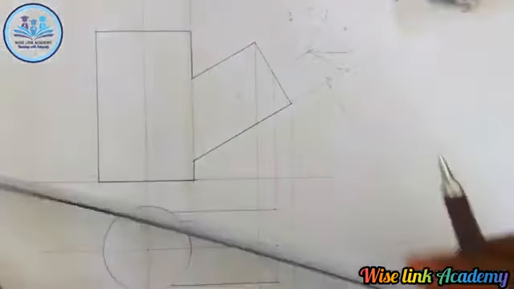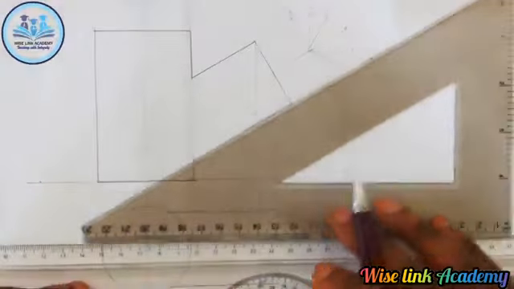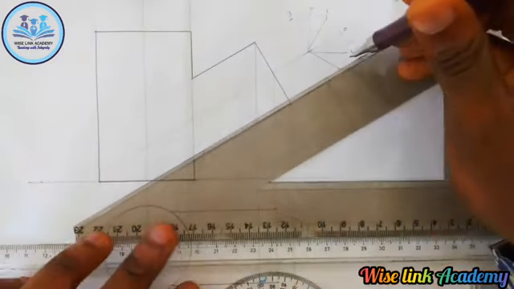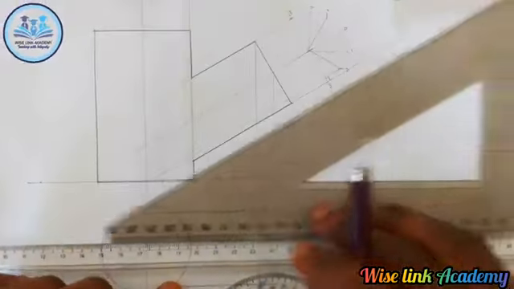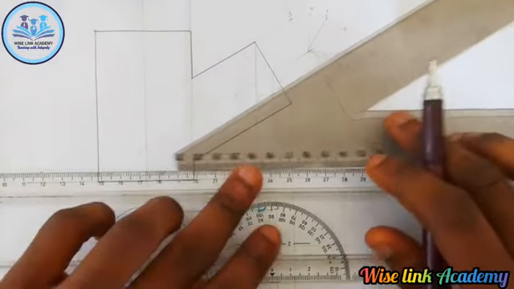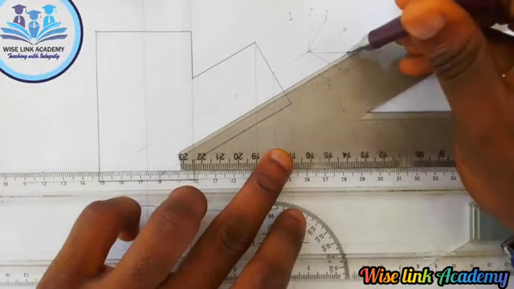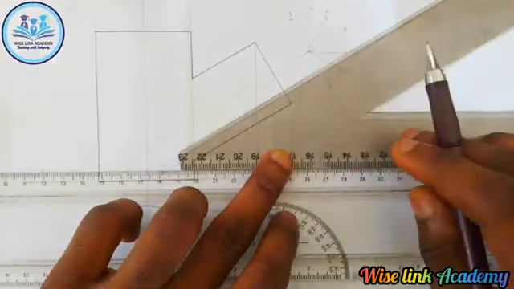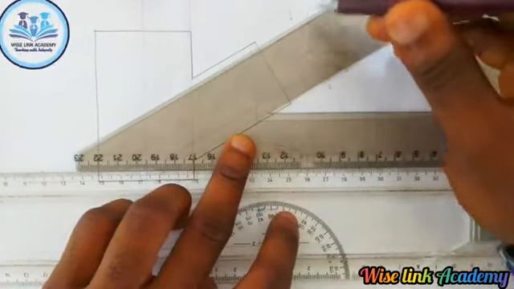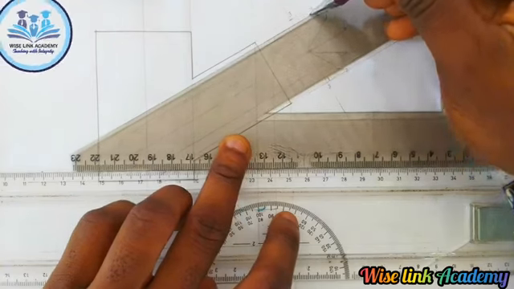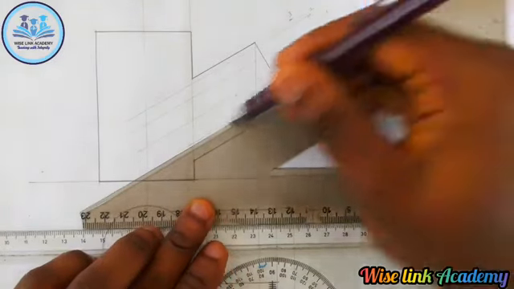Then you take your set square, inclined this way, and draw them at 30 degrees, this way, down. You move up, you join point 1 downward this way. Similarly, your point 1 here too, downward this way, your point 2 downward this way. Let's extend this point 1 downward this way. So we're having this.